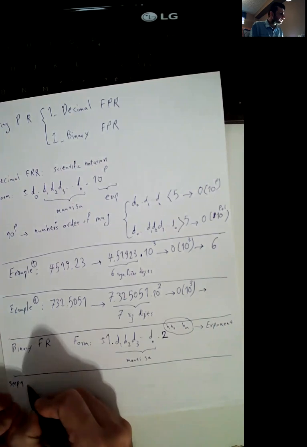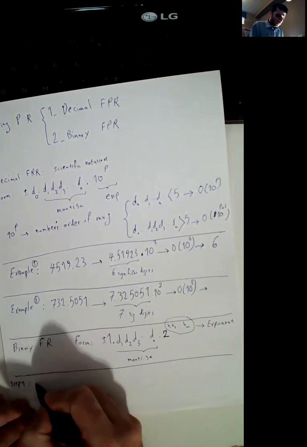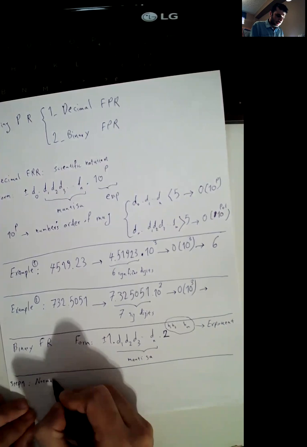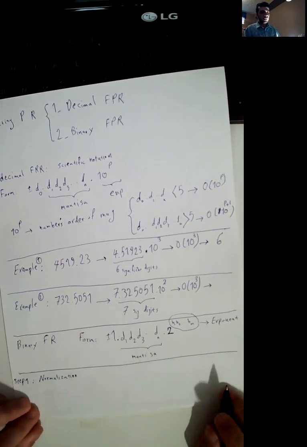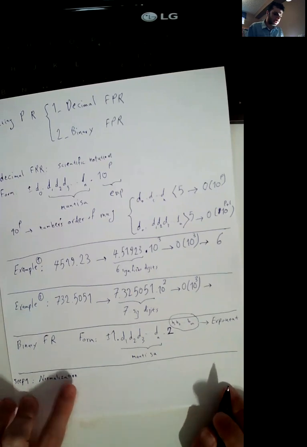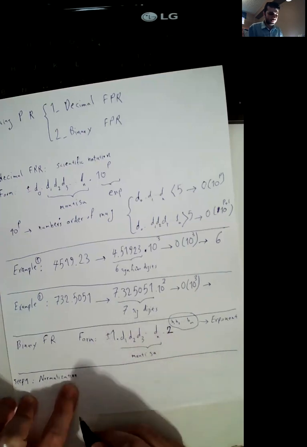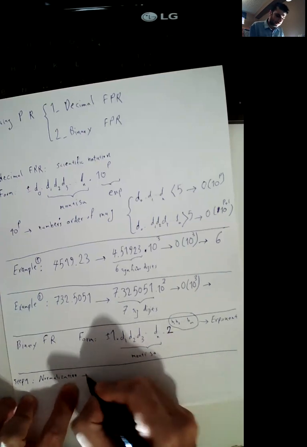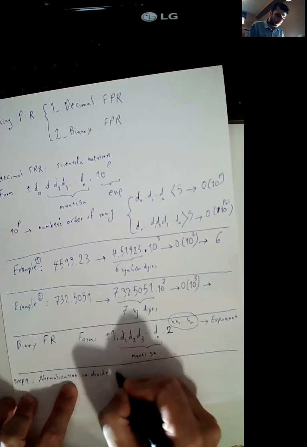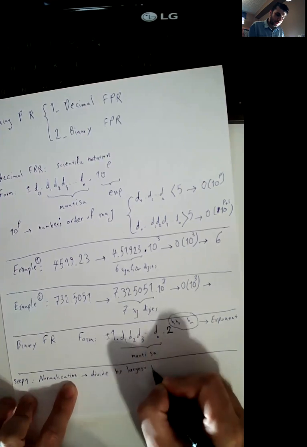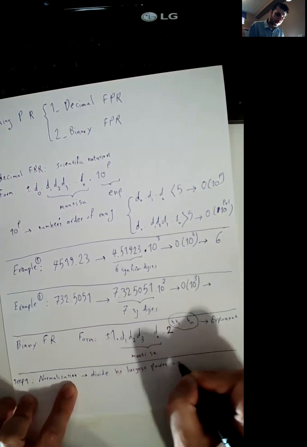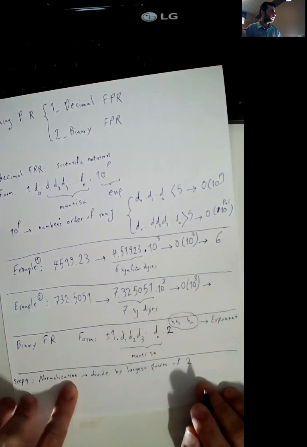Step 1 is called normalization, in which you divide the number by the largest power of 2.